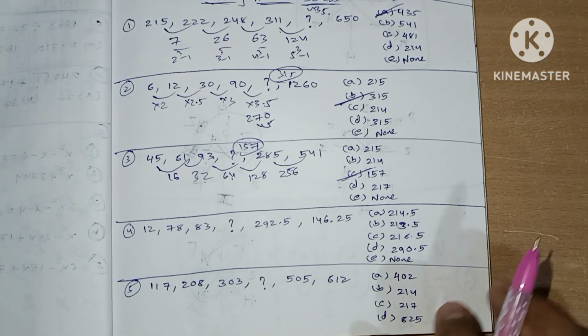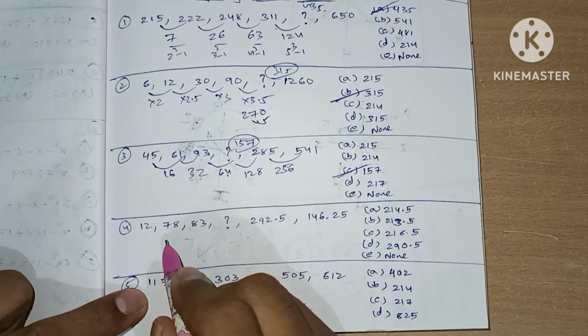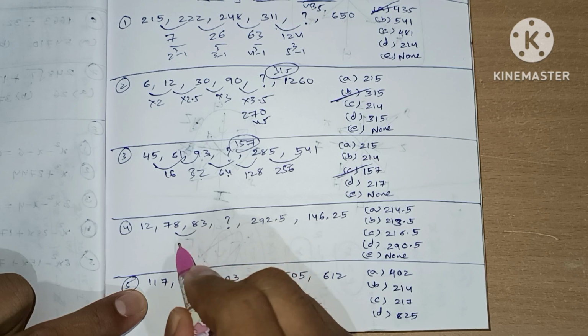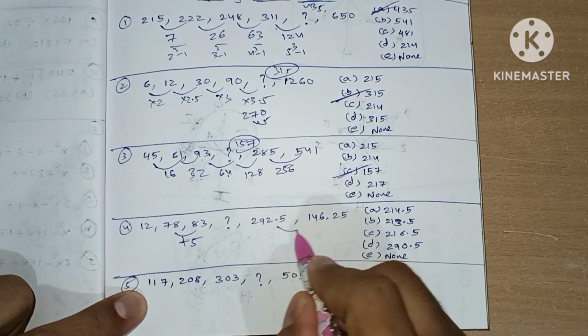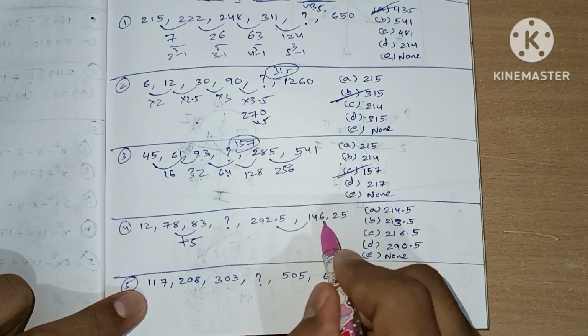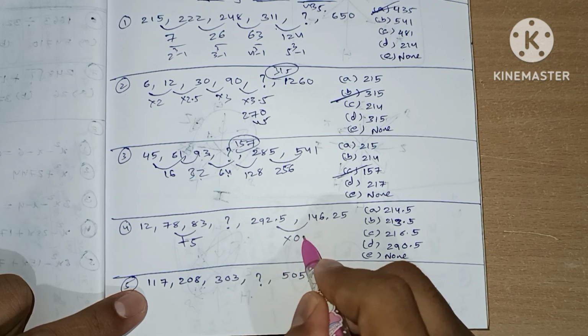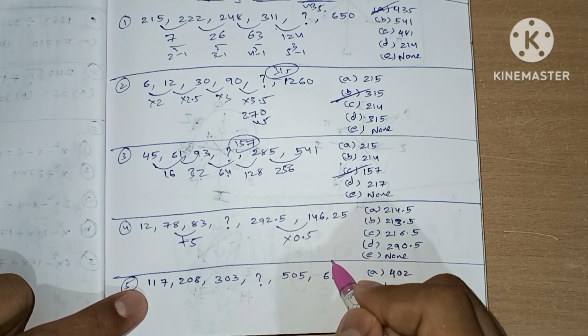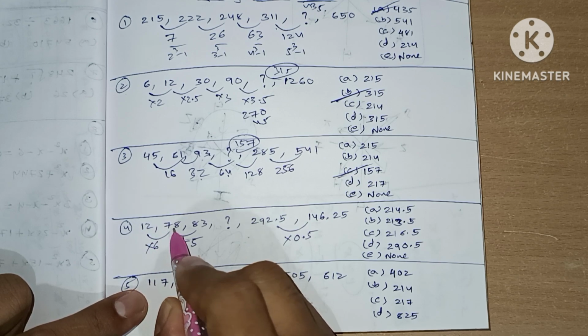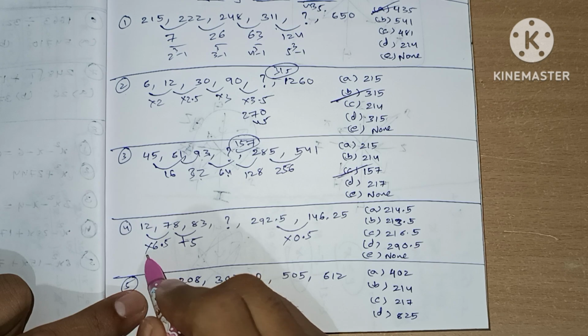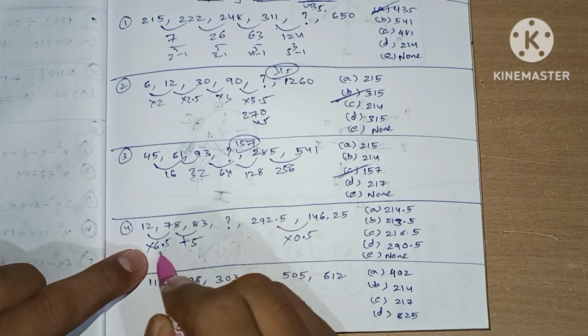Next, fourth question. Here we see this is plus 5. This is 292 becomes 146, means into 0.5 times. Here it is nearly 6 times 72, and extra 6 means 0.5 times into 6.5 plus 5, difference of 1.5.